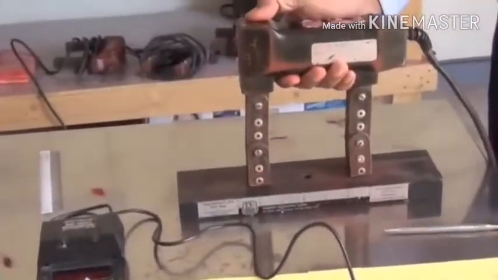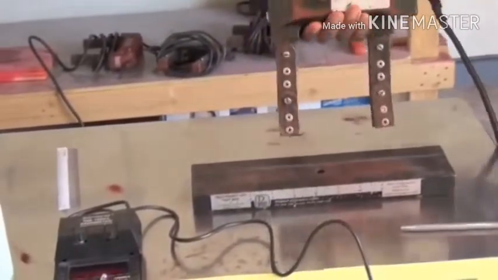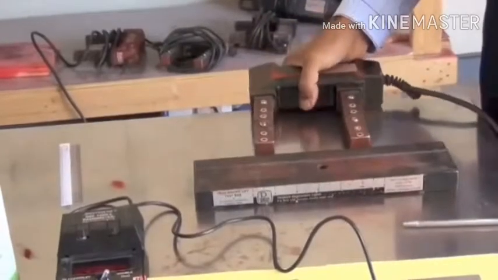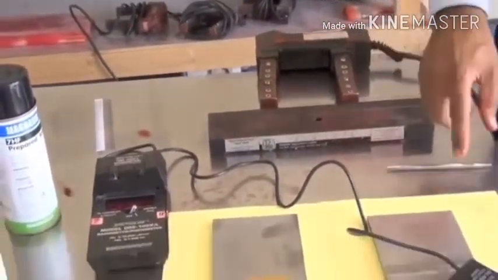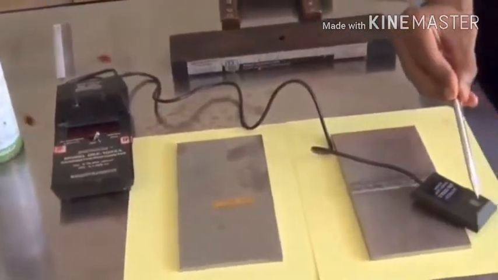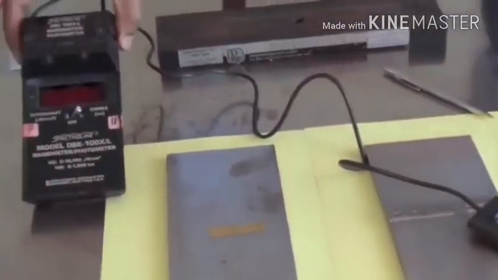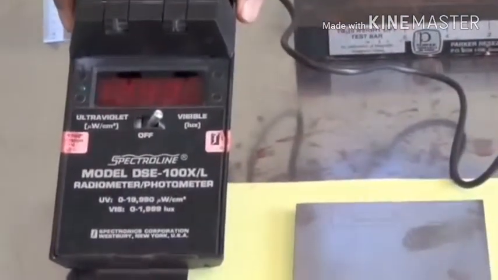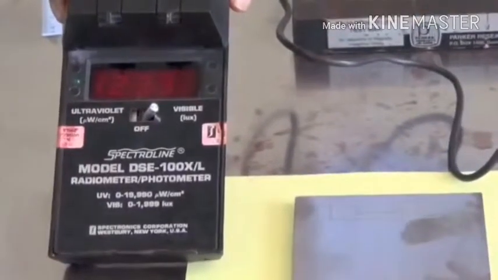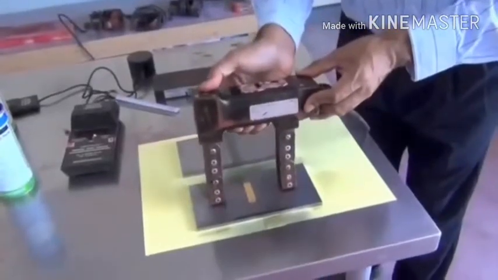In this we have a magnetic yoke, and we have to check whether the magnetic yoke is capable of holding the particle which we are going to test. Next, we have to check the light level according to the optimum requirement. There is a meter available which measures the light intensity in terms of lux. So we can see in the meter it is 1250 lux, which is the optimum light required for the testing.